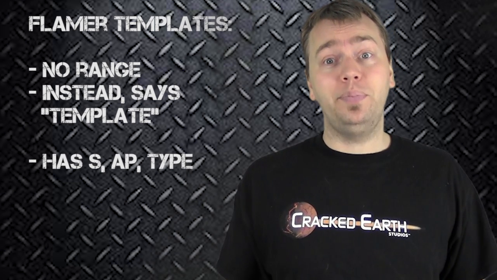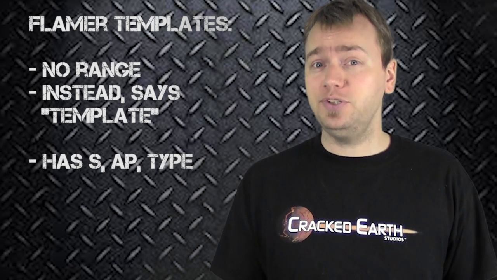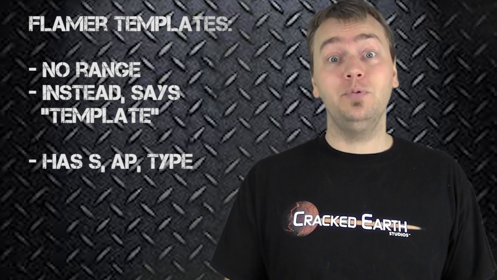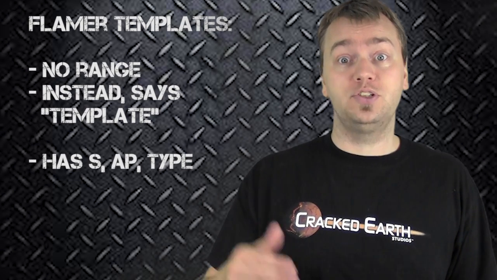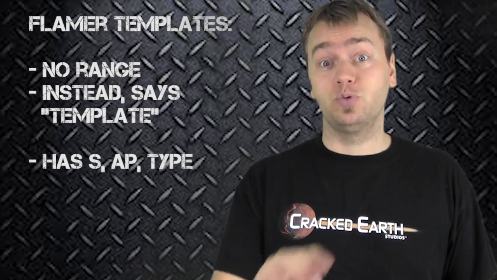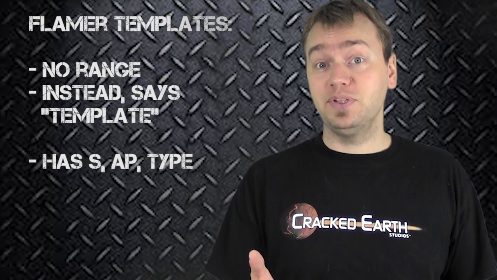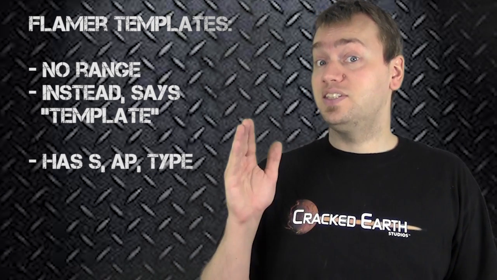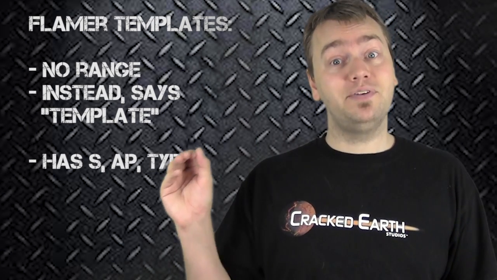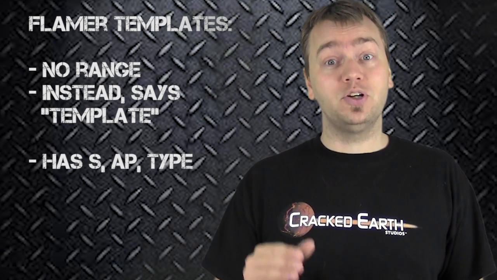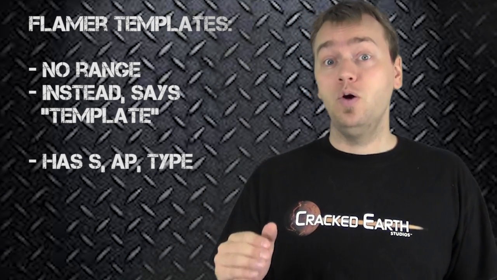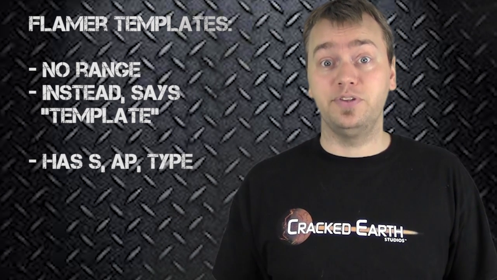So how do you know if a weapon has a Flamer template? Pretty straightforward, it doesn't have a range. Instead of a range, it will have the word template. So instead of the normal 12 inches, 36 inches, 48 inches, it just says the word template. Flamer templates still have a strength, still have an AP, and still have a type. Typically it's either assault or heavy. But there are other types called Torrent and Hellstorm, which I will be discussing later in this video.